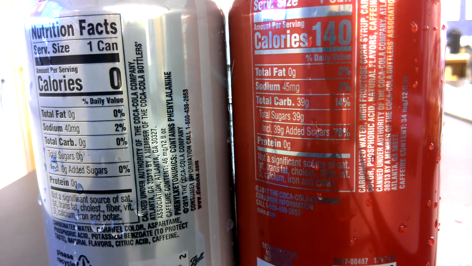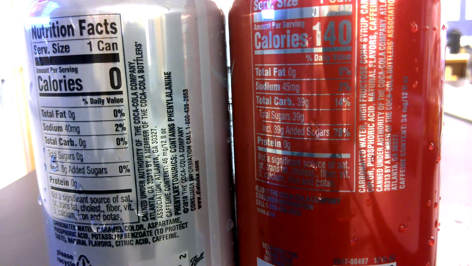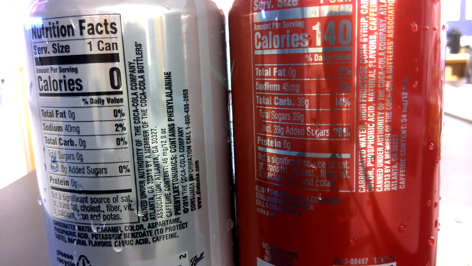So they have different ingredients. One has more calories than the other. Anything else? Okay, so the Diet Coke doesn't have any sugar, but the regular Coke has some sugar. Are they the same size? So you guys are saying that because you're looking at it, right? And you say that you visually look.